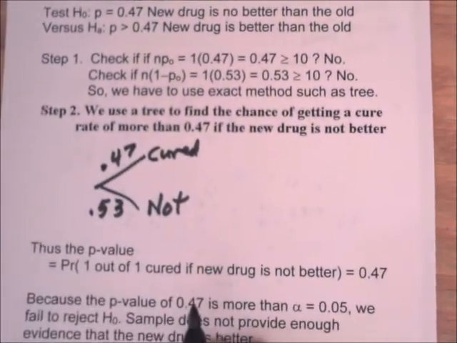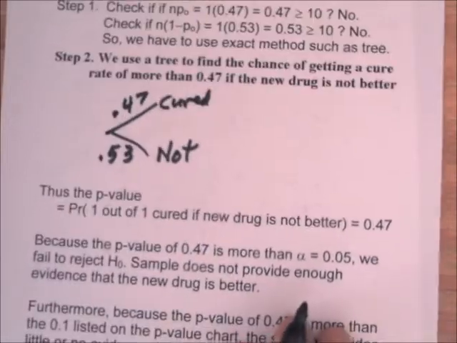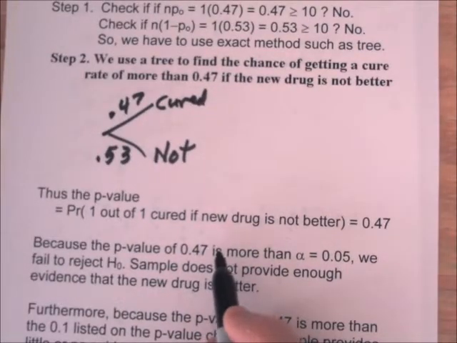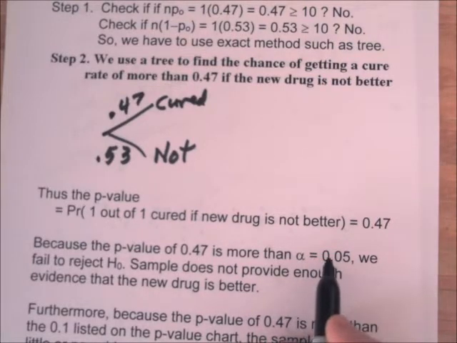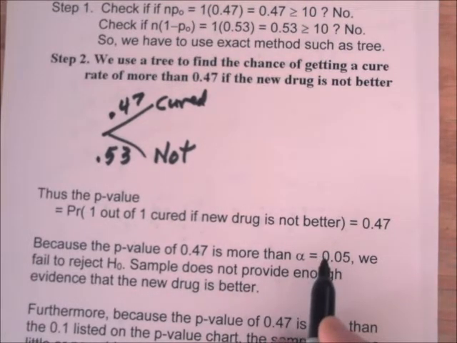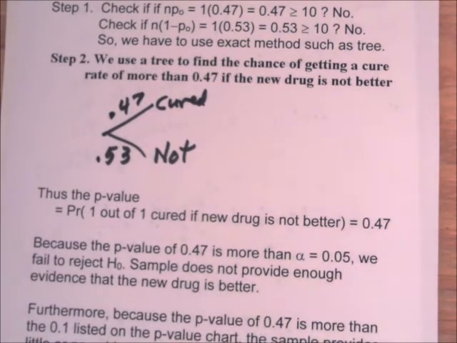So our p-value is 0.47, and this is more than 0.05. The p-value is the level of doubt, and usually we want at least moderate evidence. So we want a p-value of less than 0.05, and this is not. So that means we fail to reject H naught. The sample does not provide enough evidence to say that the new drug is better. The one patient was cured. It was a perfect cure rate, but it could have happened by chance.